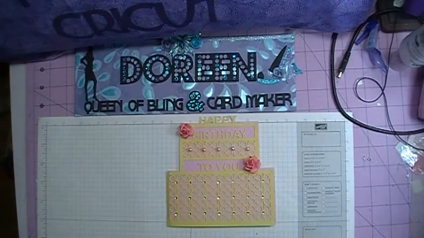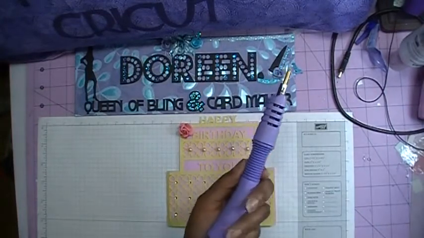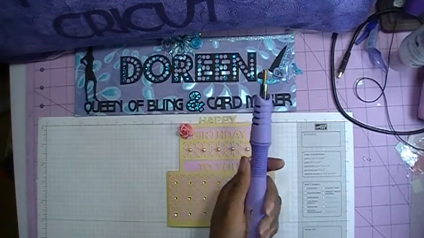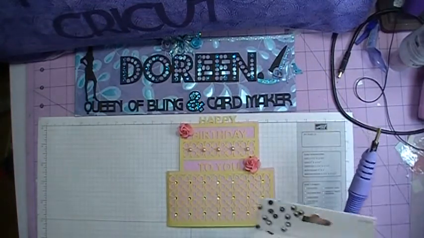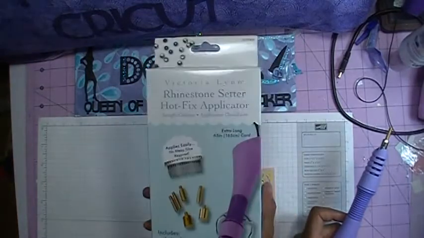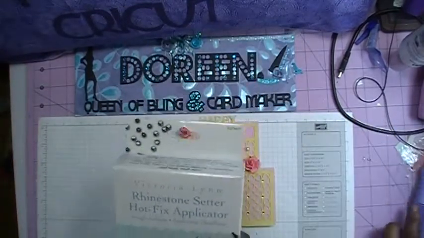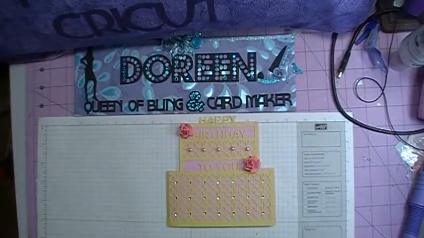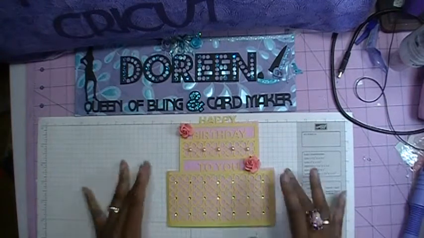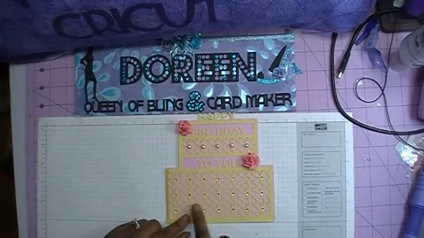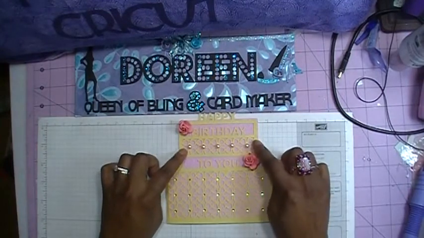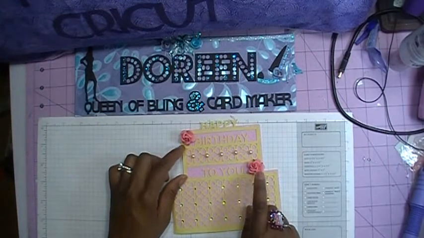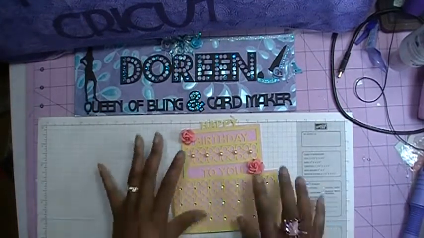So now I'm using this tool right here, and I picked this up at Joann's. It's by Doris, and it is called a rhinestone setter hot fix applicator. It comes in a box like this, and it has different tips for you to use to put your rhinestones on. So basically I'm using that with the iRock jewels. That's what I have along here. And then my pearls, I just glued those on using my glue gun, and then I've added a couple of roses right here, and these I got out of the dollar bin at Michael's.